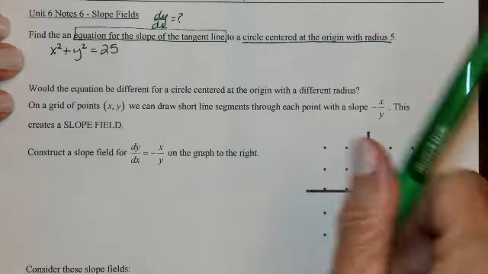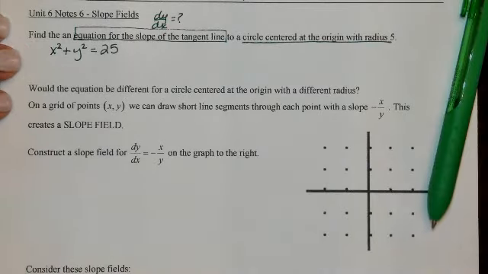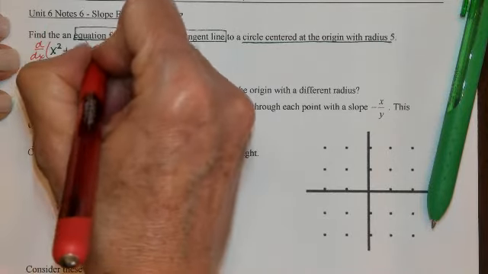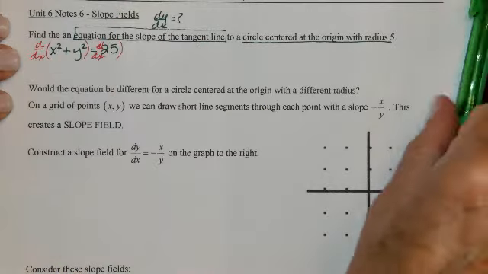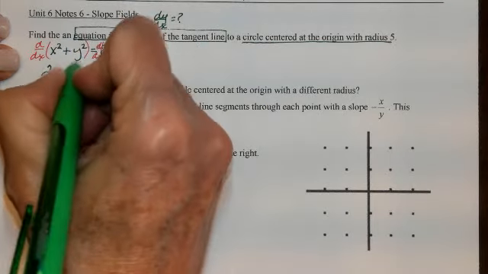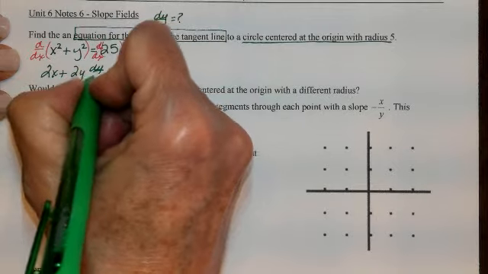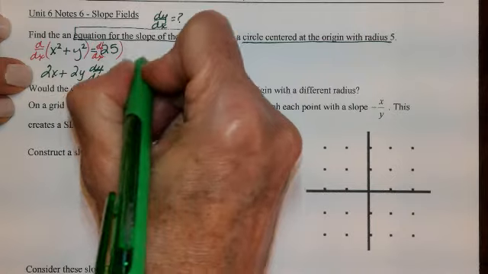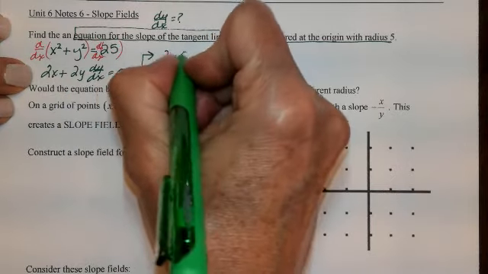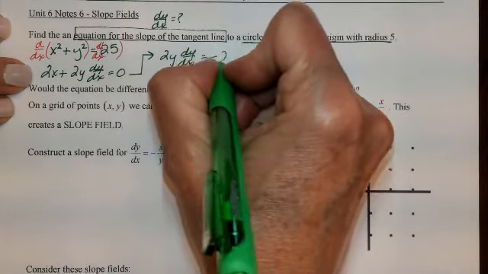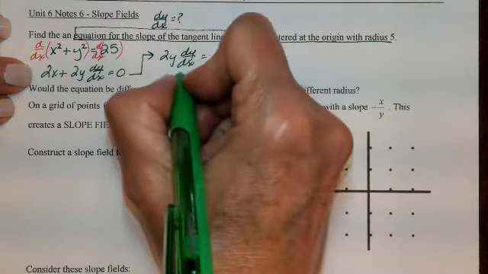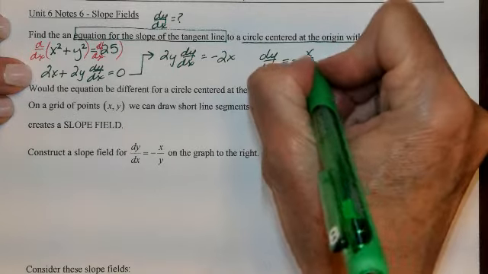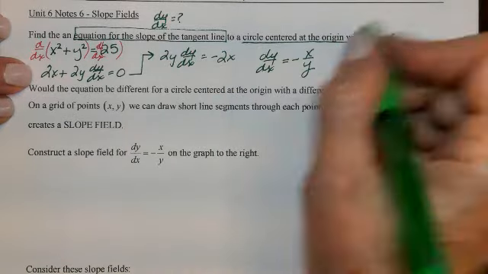Okay? So to find dy dx, I'm going to use implicit differentiation. So I'm going to take both sides of this equation and take the derivative with respect to x, right? So we're going to get 2x plus 2y dy dx is equal to 0, implicit differentiation. Now we're going to solve that for dy dx. So I'm subtracting 2x to the other side, and then I'm going to divide by 2y, and I get negative x over y.